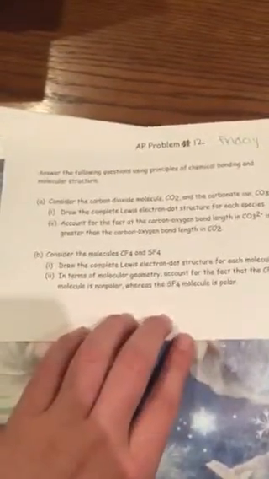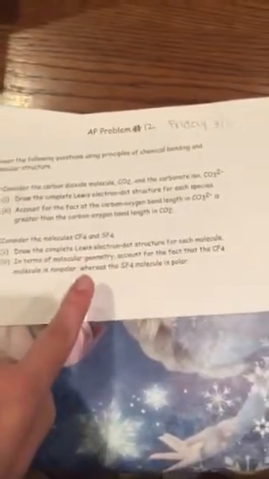And then B asks, consider the molecules CF4 and SF4. Draw the complete Lewis electron dot structure for each molecule. So CF4, carbon needs 4 more valence electrons, and F needs 1 each for each 4. So it's going to have 4 around each side. There's no more lone pairs with carbon. They're all matched up with a fluorine atom.